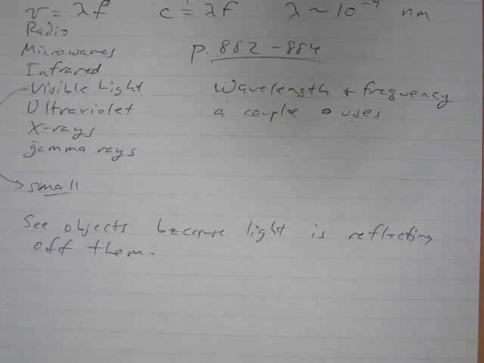And likewise, the color of an object, if an object is blue, that's because, on average, it reflects a blue wavelength or frequency of light. So just keep those things in mind. I think they pertain to a couple of the questions that you're going to get in the book.